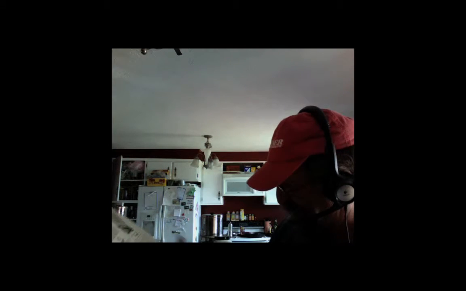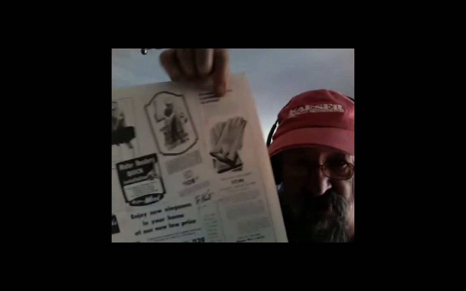And this outfit here, Frank Stoller's, the one that's selling gloves right here, they were such good students of his. They became famous for selling the most furnishings per square foot of any store in their time period.